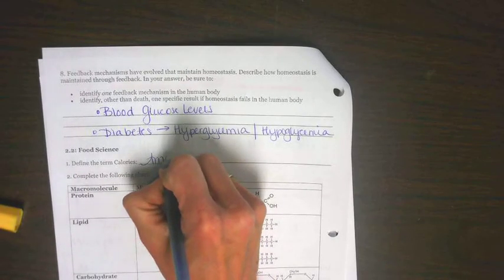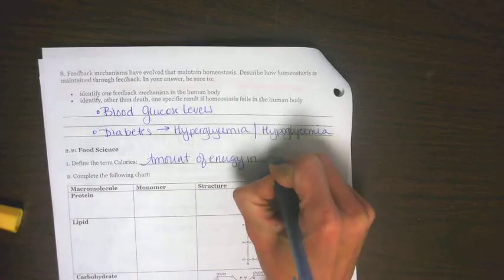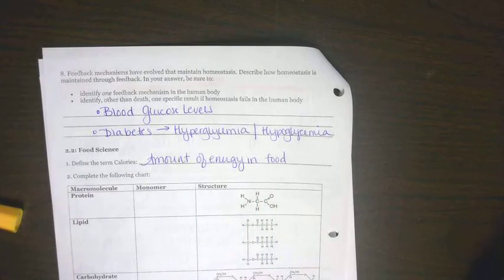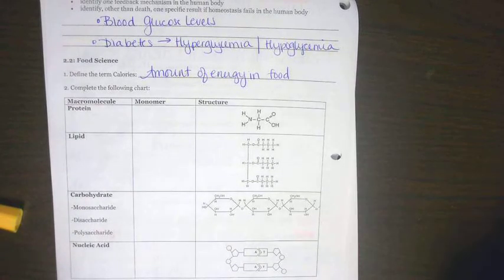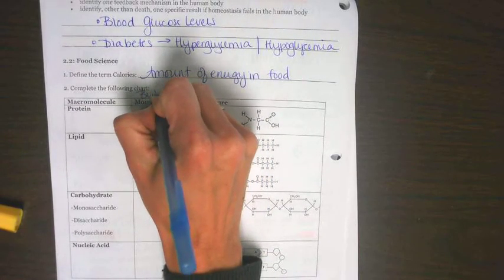The next section that we covered was calories and food science. For food science, you have to be able to identify the definition for calories. Calories is the amount of energy in food. So when you eat a food and you look at that nutrition label, you'll see something called calories. Those are really kilocalories. We're going to review how you actually go about figuring out chemistry calories and kilocalories as well.